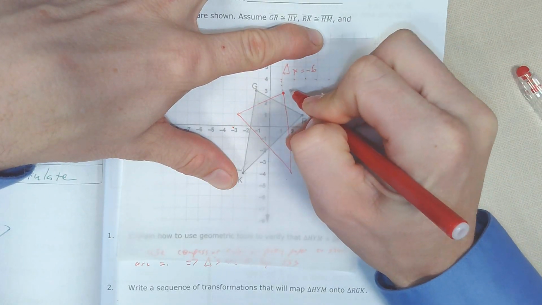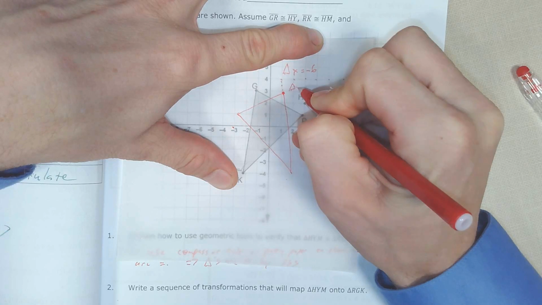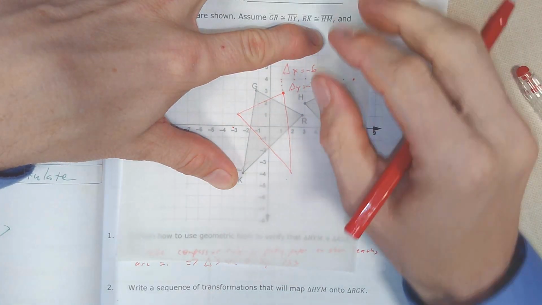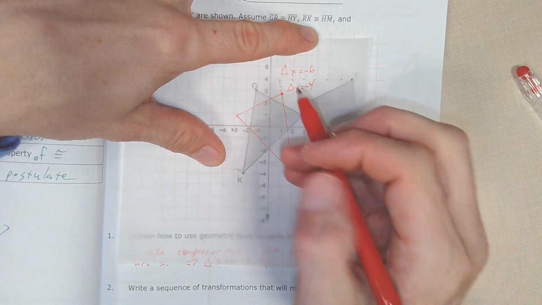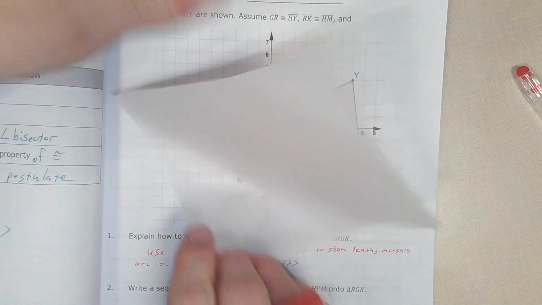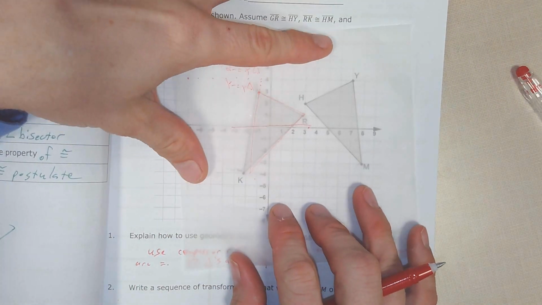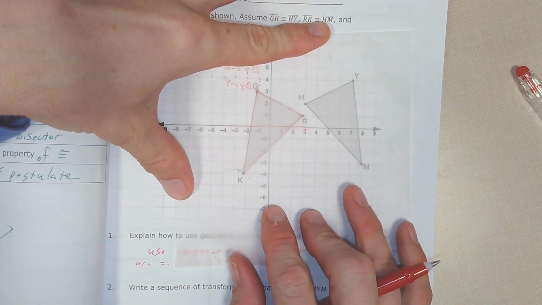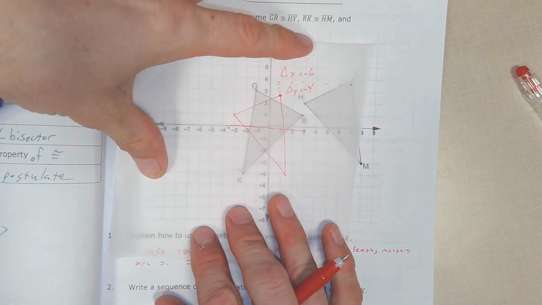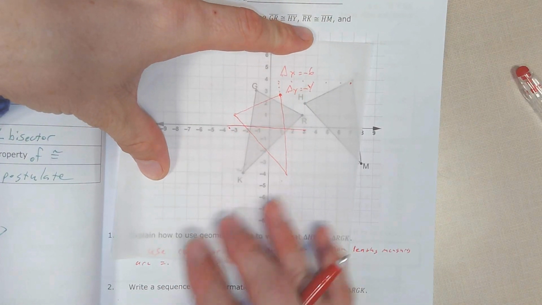My delta y is -1. Okay. And then I have to reflect it across the x-axis. So if I do that, it'll map it pretty nicely, I believe. Yeah, that's the way to do that, right?